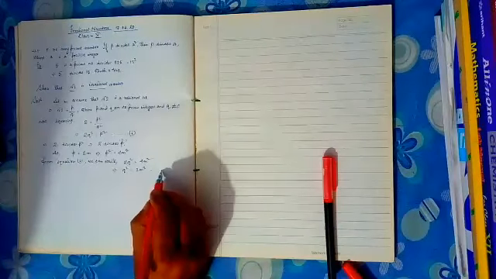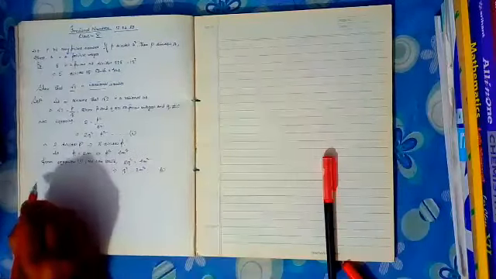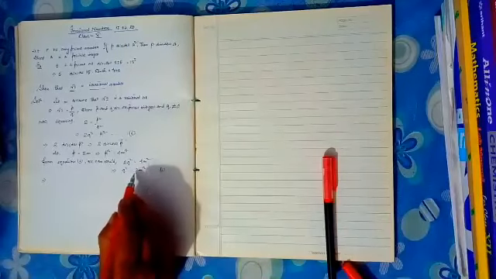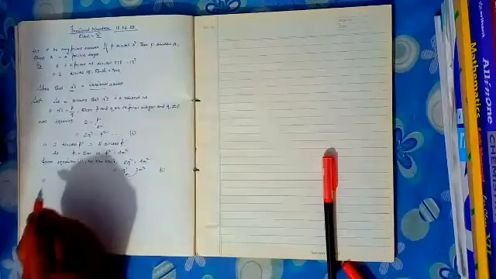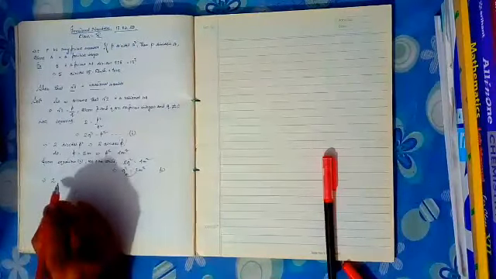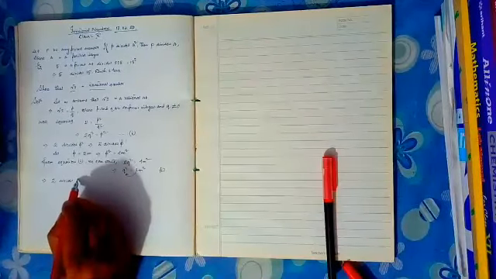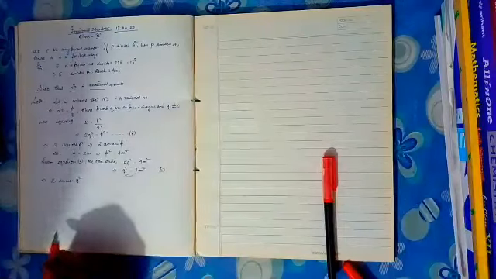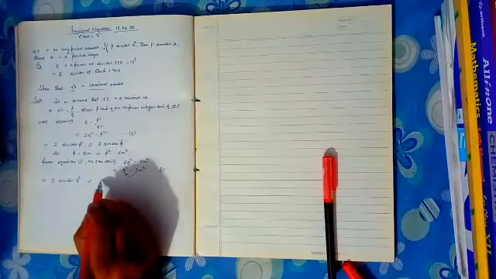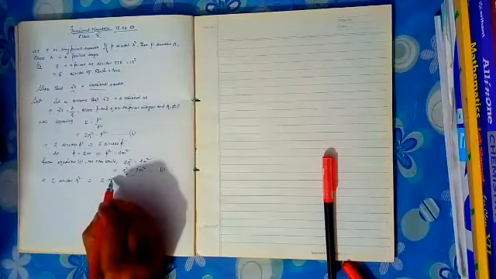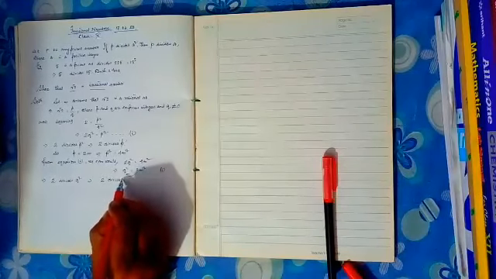This is 2. This implies 2 divides Q square, implies 2 divides Q.